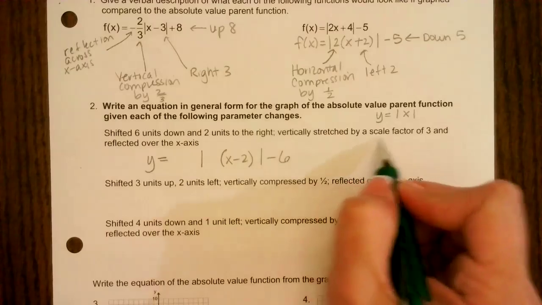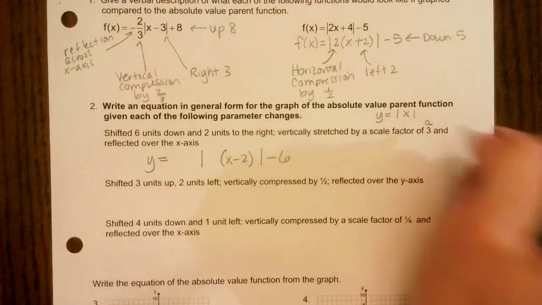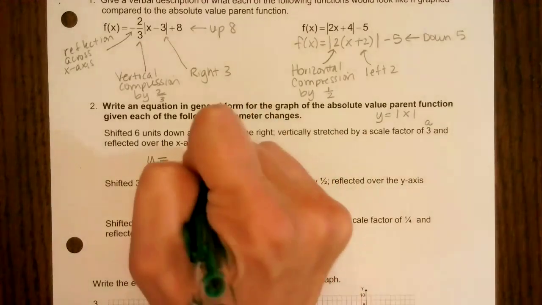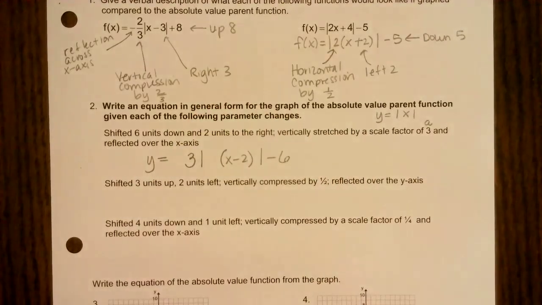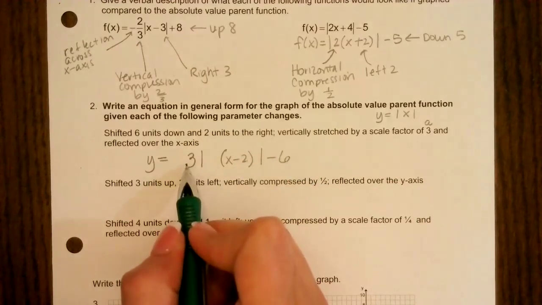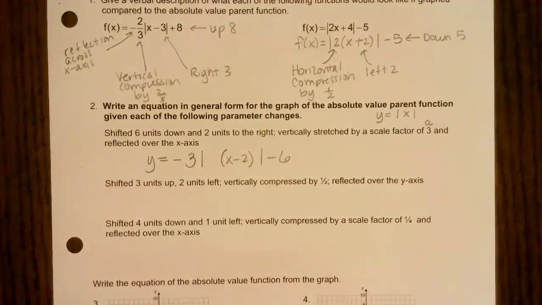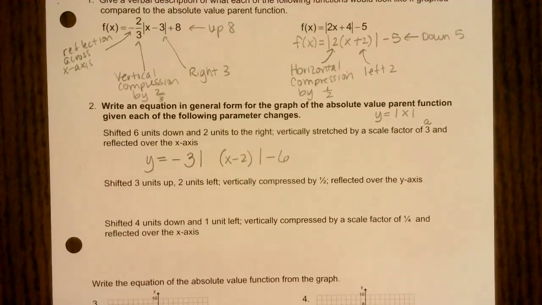The next part, vertically stretched by a scale factor of 3. So we know that this right here is the A value. And so 3 goes on the outside. Vertically, that affects my Y value, so that's going to be outside of the operation. And then reflected across the x-axis is when we have a negative on the outside. So now we've written the equation that has those transformations.